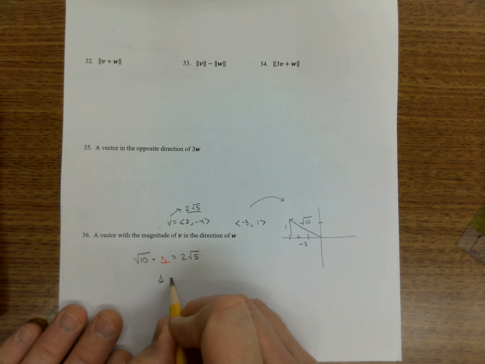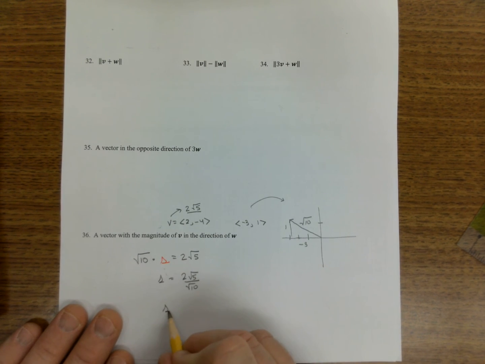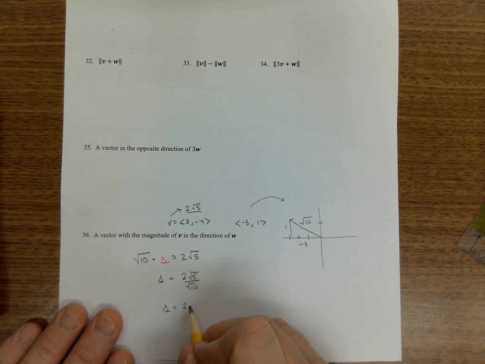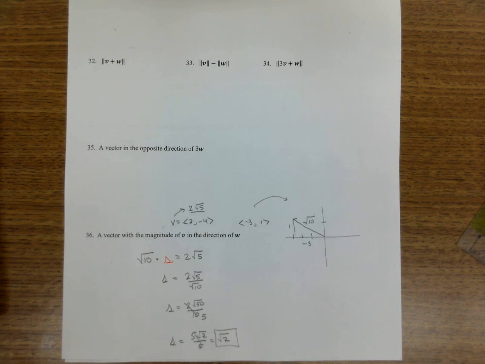Divide by root 10, that's 2 root 5 over root 10, and that's just a matter of simplifying. However you want to simplify it, there are lots of different ways. I'm just going to multiply by root 10, and I'm going to have 2 root 50 over 10, crosses off to 5. 50 is 25 times 2, so that's 5 root 2 over 5. There's my scale. My scale is root 2.